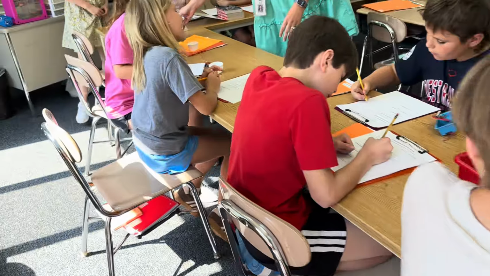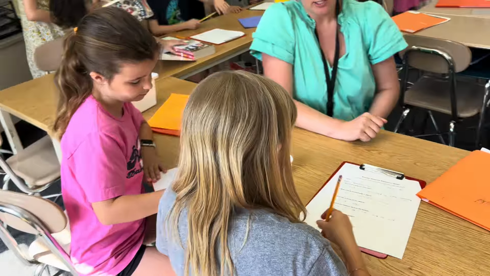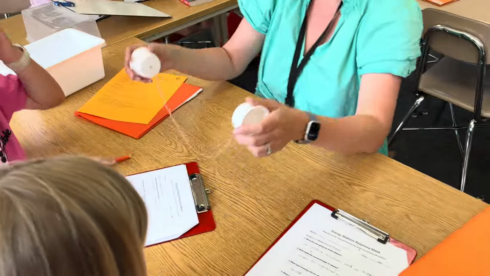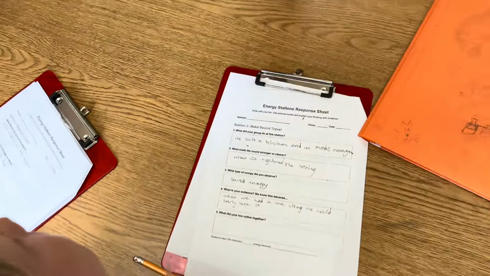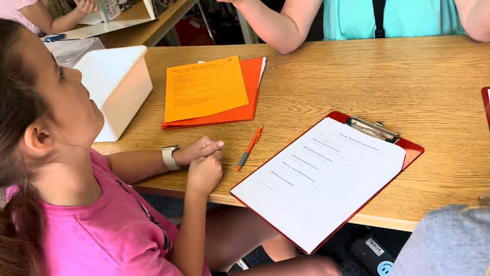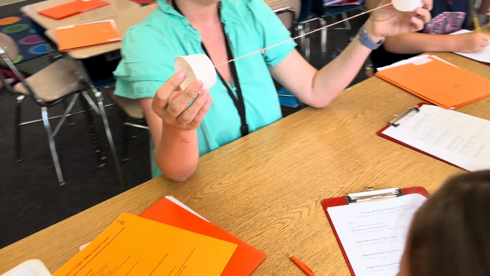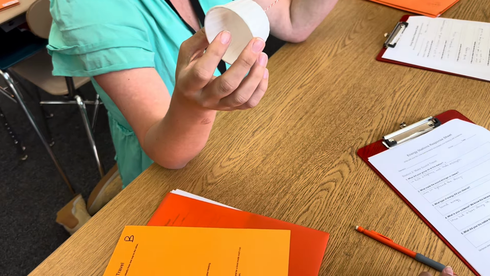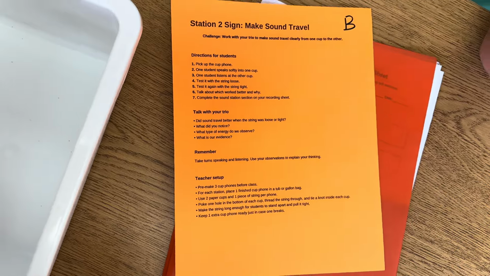Ladies. So what did we notice? So what did we start off with? So we start off with our cups and our string. So did you start off with loose or tight grip? Okay. And what did we notice about the loose grip? The loose string. You can barely hear it, compared to when the string is tight. Okay. So why do you think that?